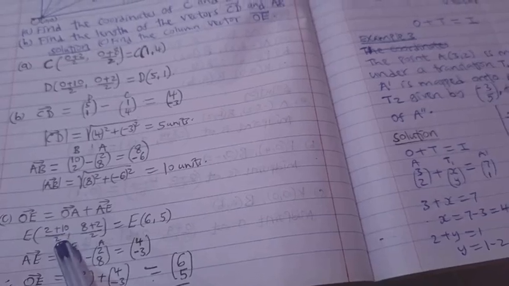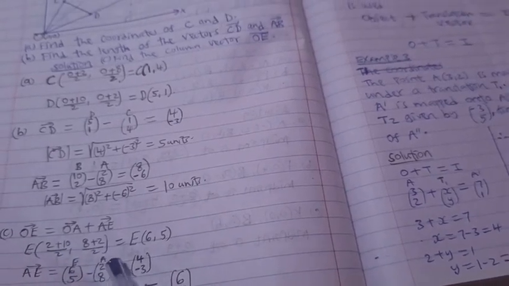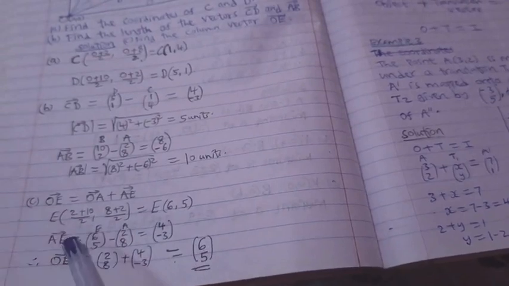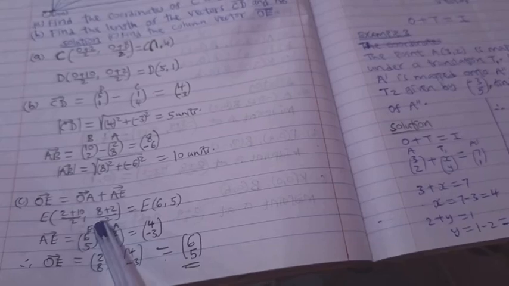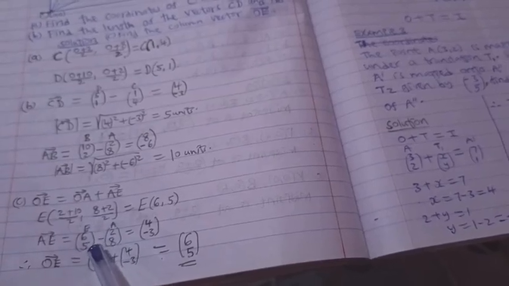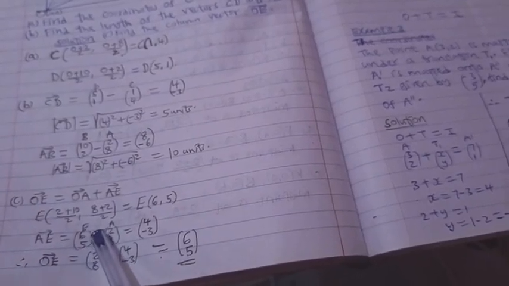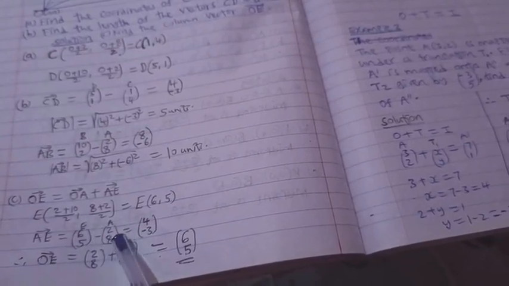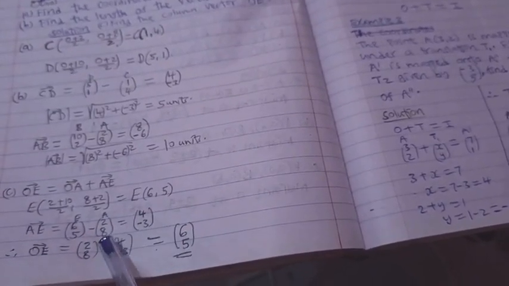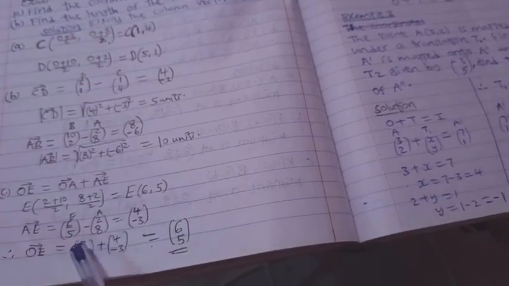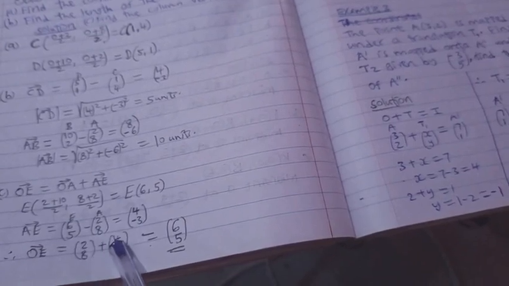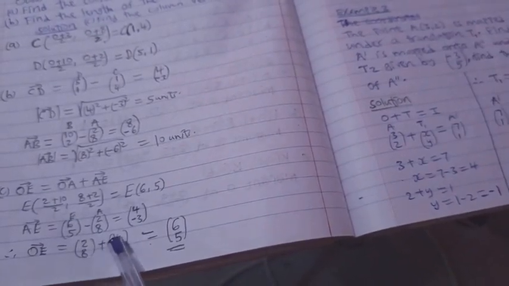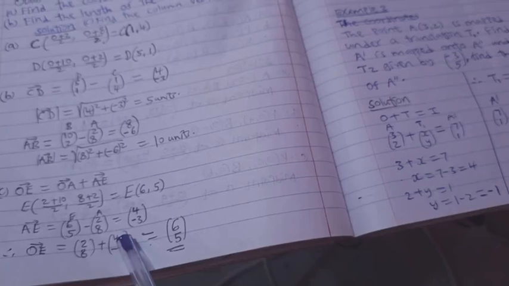Therefore, we take the midpoint of AB, that's (2 plus 10) all over 2, (8 plus 2) all over 2. We get (6, 5). Now, vector AE is the point E minus the point A. That is (6, 5) minus (2, 8), which gives us (4, -3).